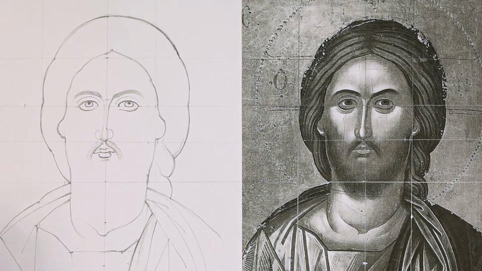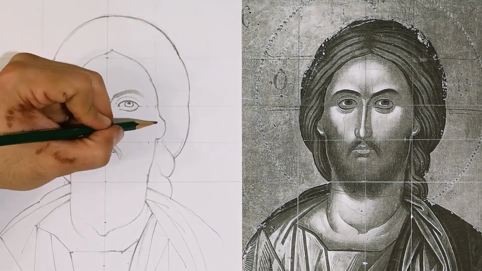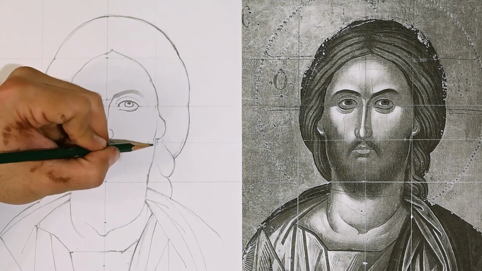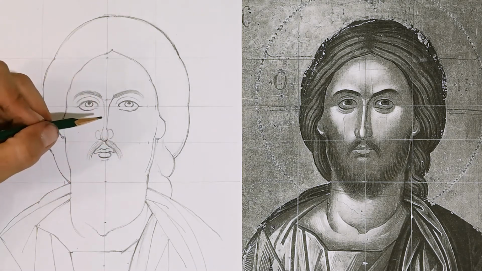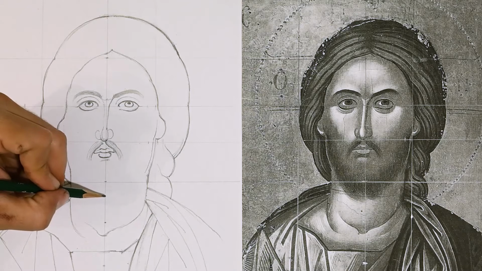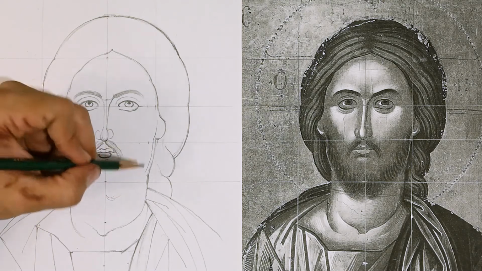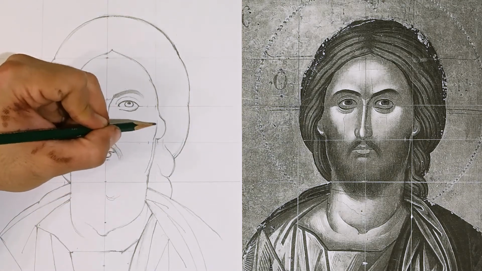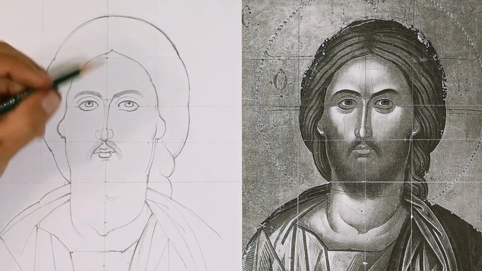So as you see, the drawing has already some form. It looks a little bit like the original painting. And of course, now that I'm about to draw the beard, it's gonna look much more like the original.